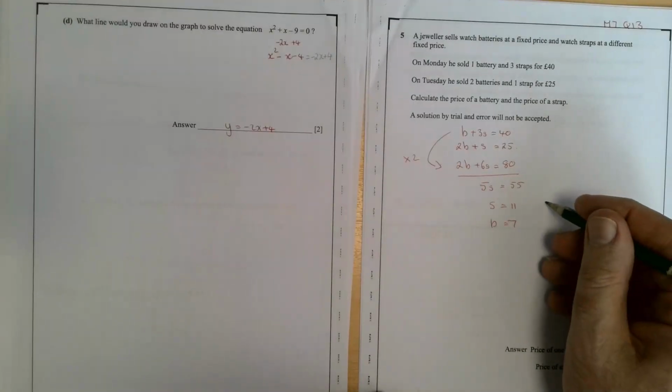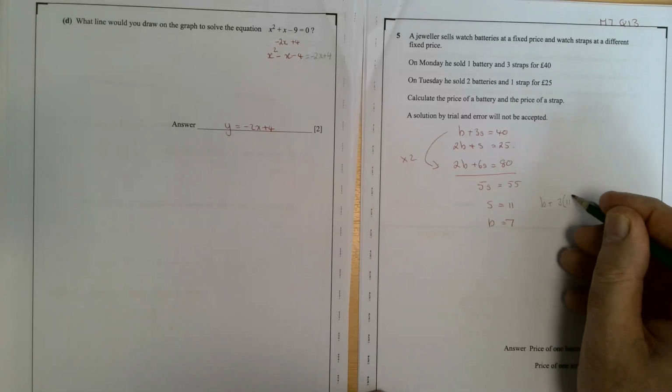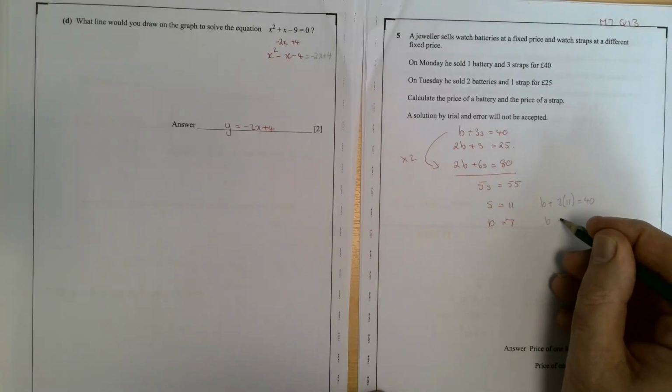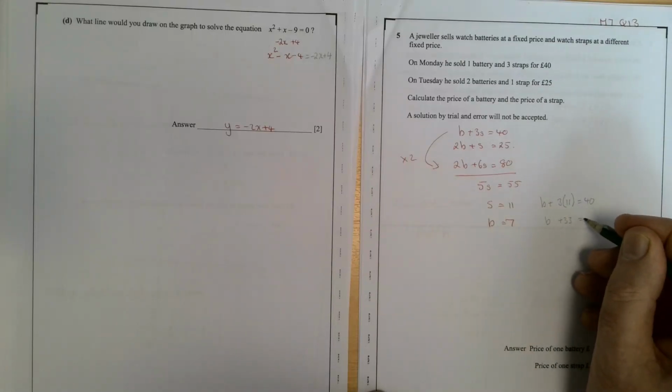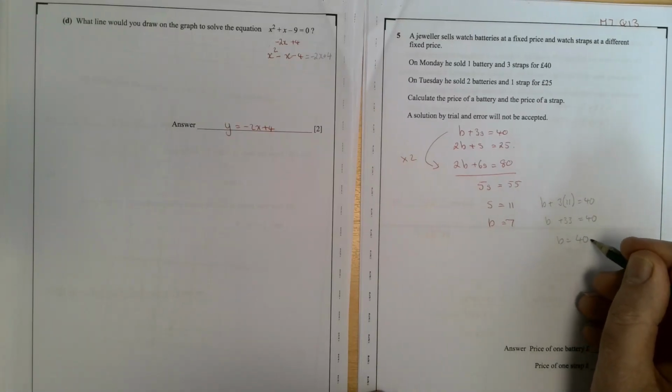So 5S is 55, so S is going to be 11. So then we put that in, B plus 3 times 11 equals 40. So B plus 33 is 40. So B is 40 take away 33. B is 7.